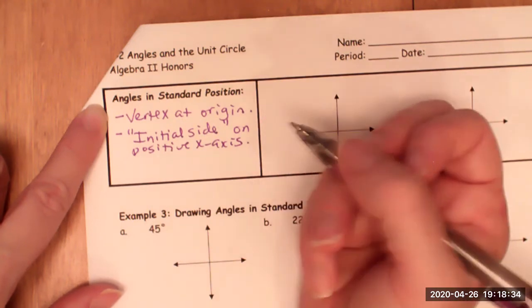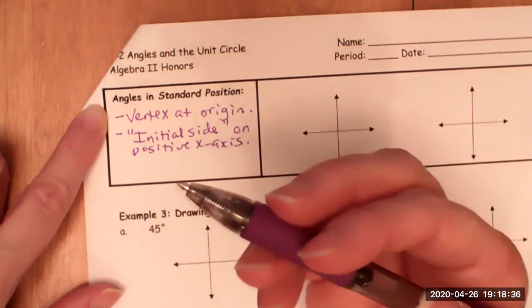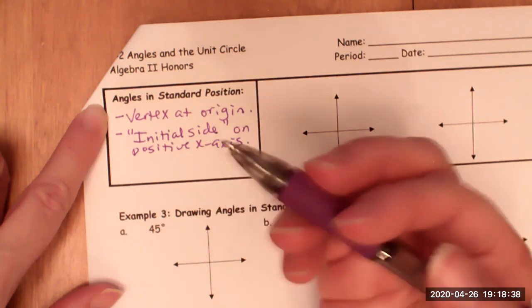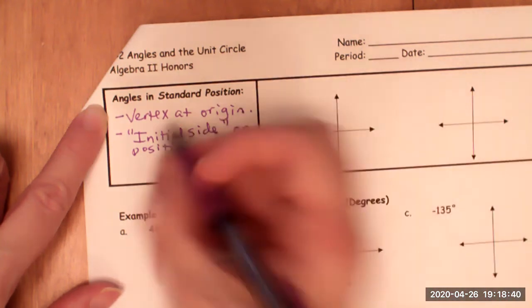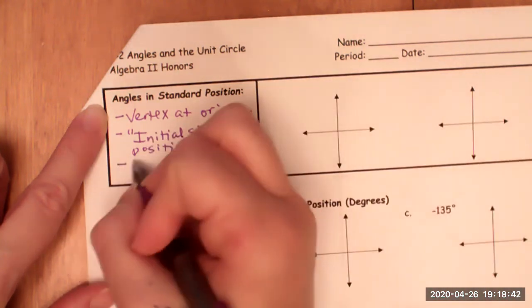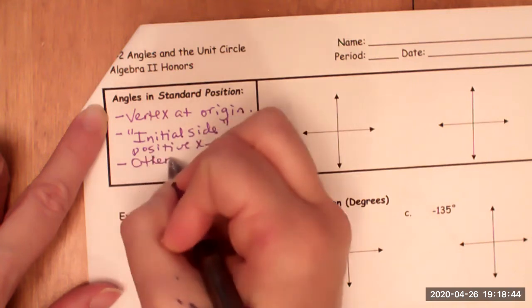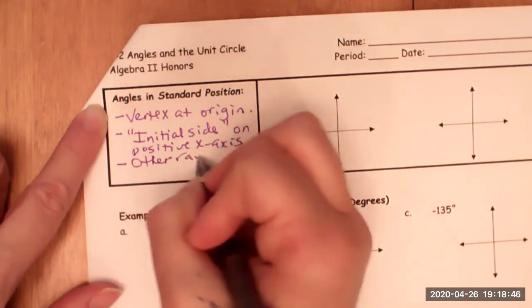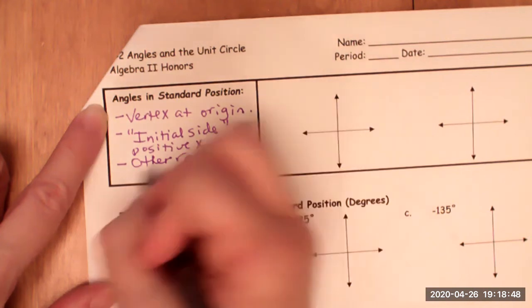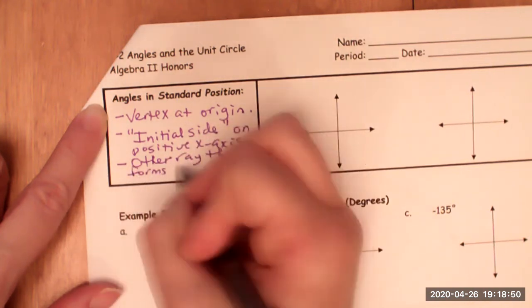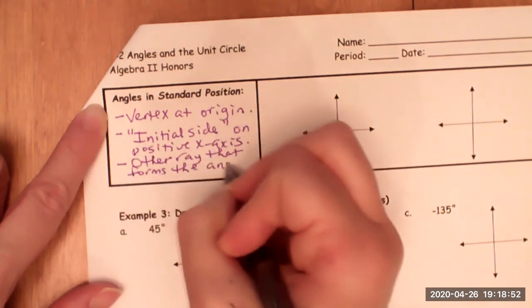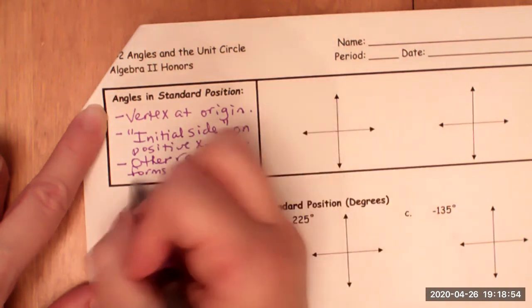And remember, angles are formed by two rays that meet at a common vertex. So the other ray that forms the angle is called the terminal side.